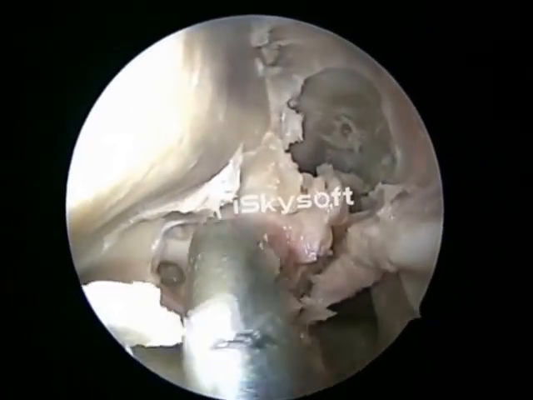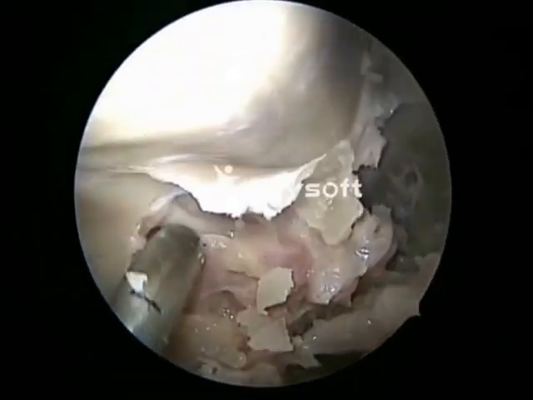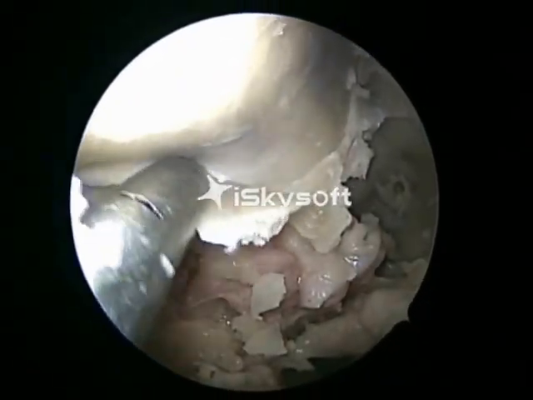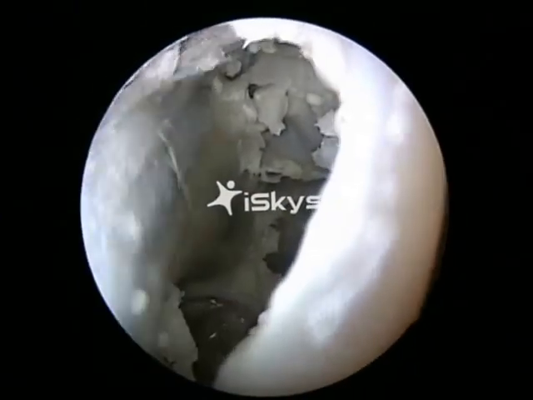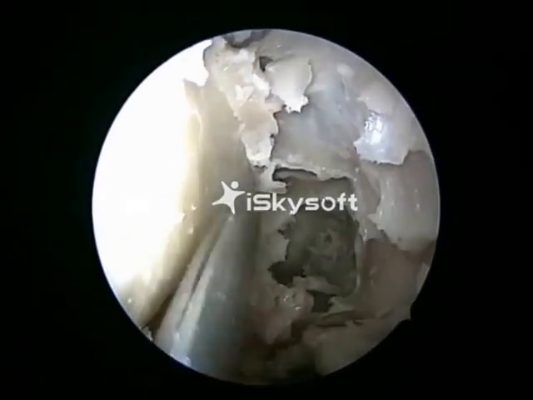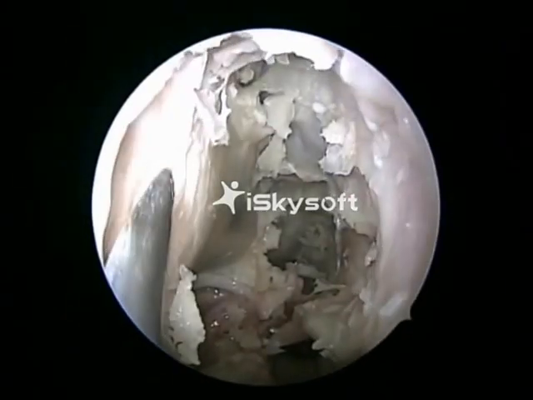This is called 1.5 orbitotomy. You can see very clearly the bone is being removed. And now we are proceeding on to the next exercise, namely optic nerve decompression.